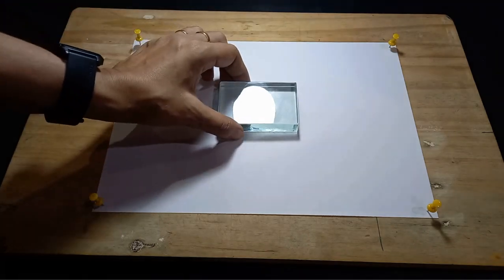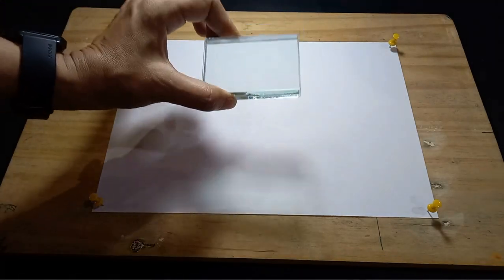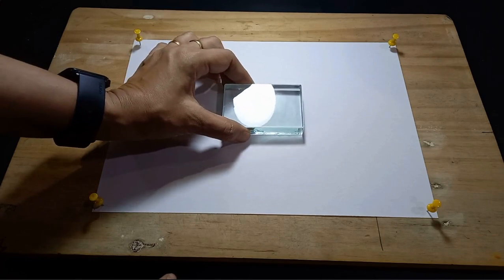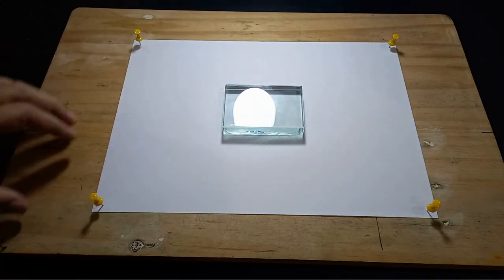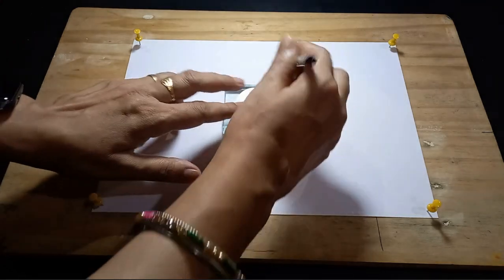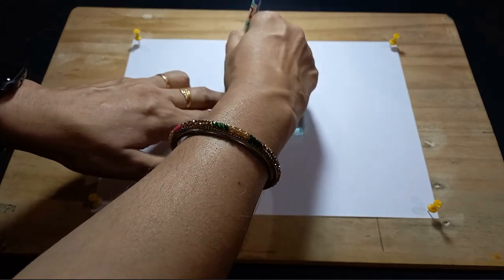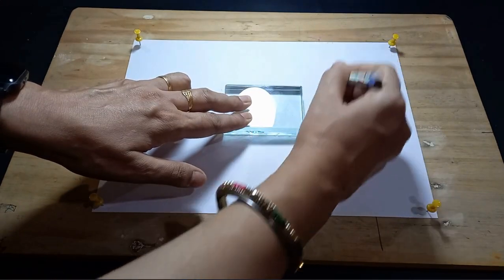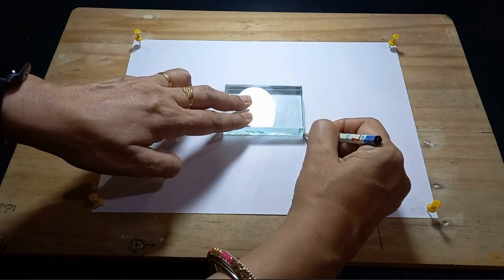To perform this experiment, we have placed a rectangular glass slab on a white A4 size sheet, and I am just drawing the boundaries of this slab with the help of a pencil. So you have to do it like this.